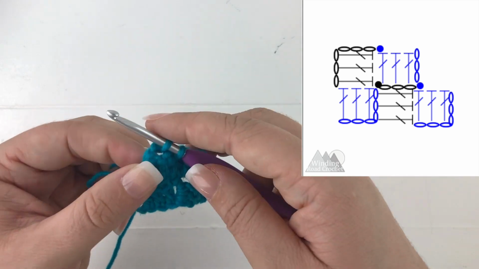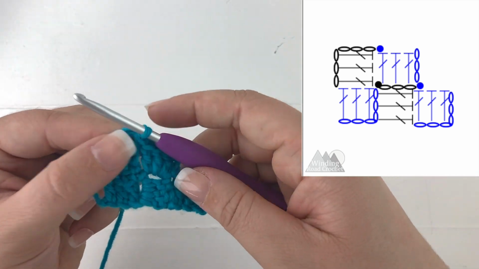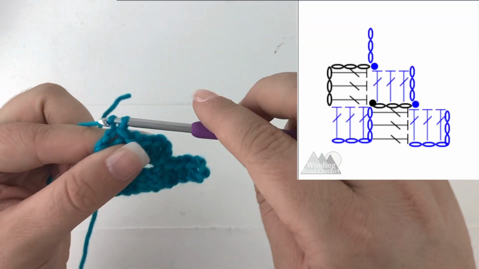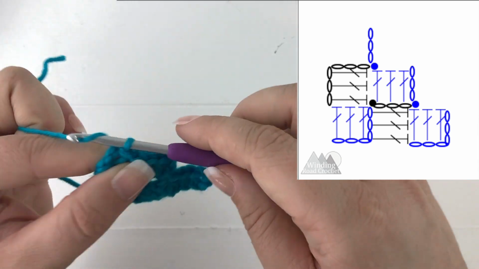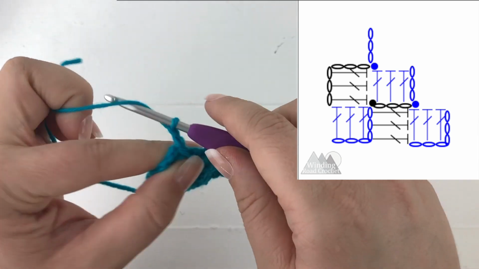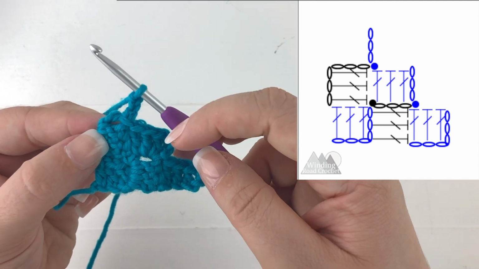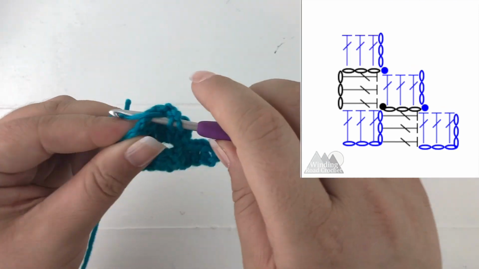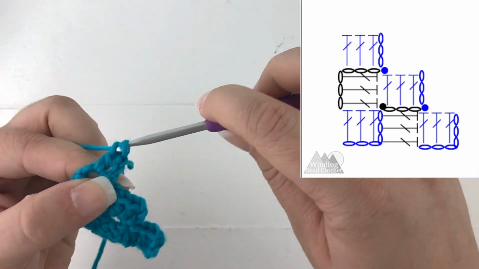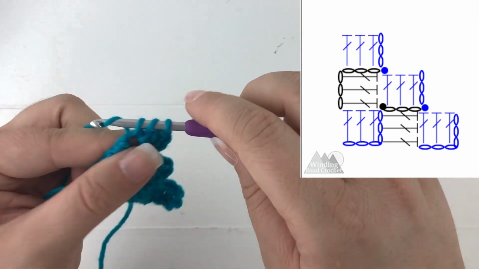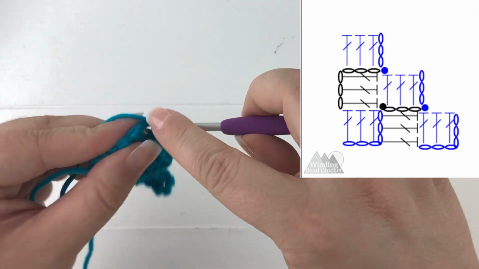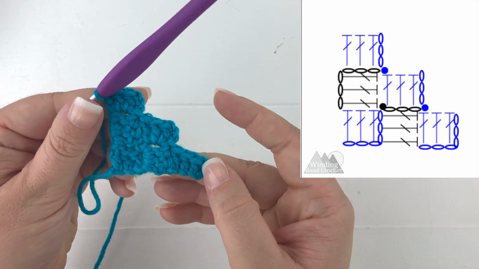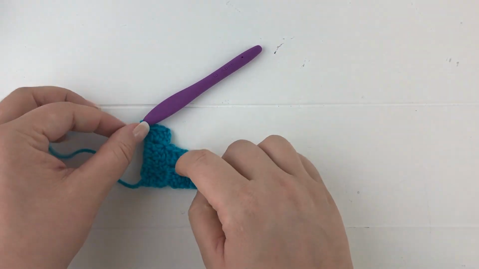So now we'll work into the next turning chain to make a slip stitch and hold this middle square in place. We'll chain up 3 to continue moving up in that direction. And once again, work another 3 double crochet into the turning chain. So this completes our third row. We have 3 squares for the third row.